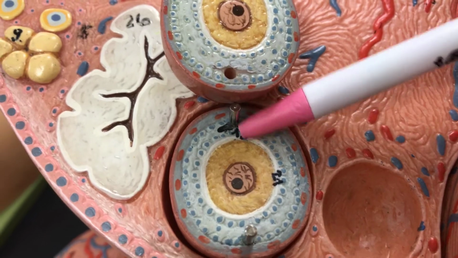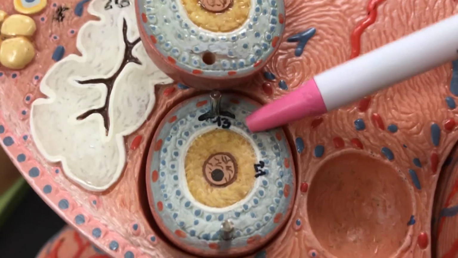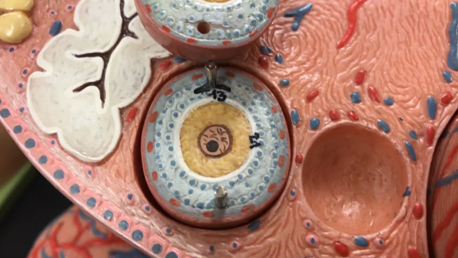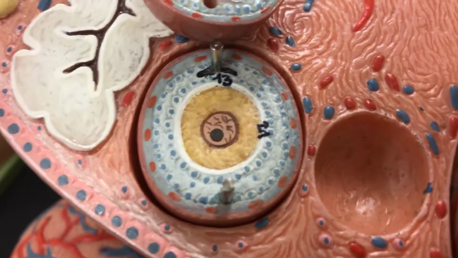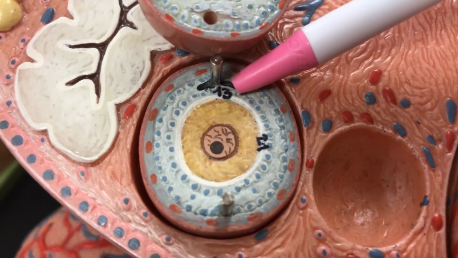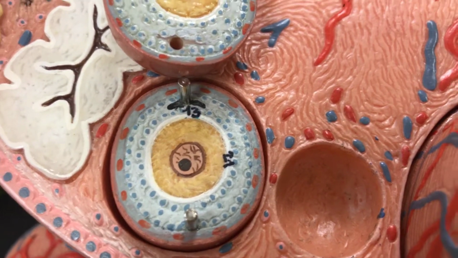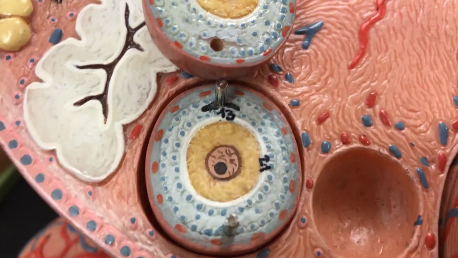That black line there shows the fluid that starts to accumulate. So number 13 is a developing follicle with follicular fluid right there.